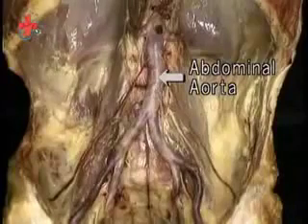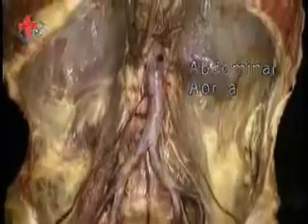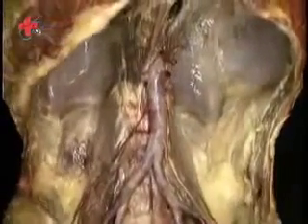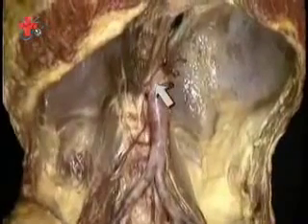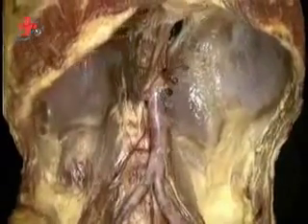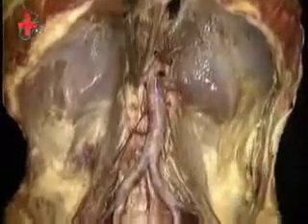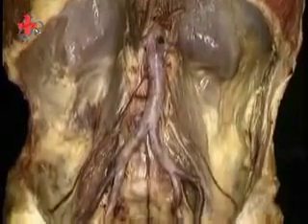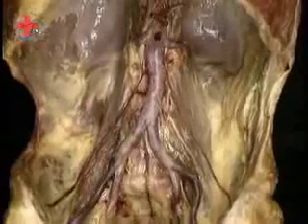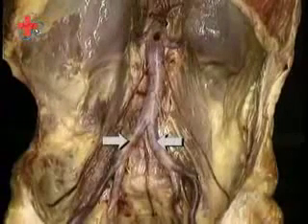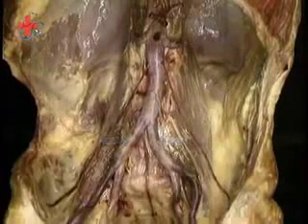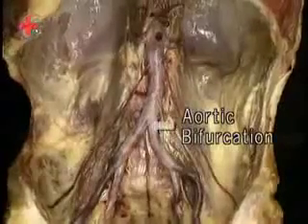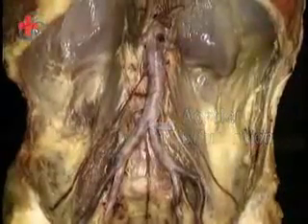Here's the abdominal aorta. It enters the abdomen by passing through the aortic opening in the diaphragm at the level of the 12th thoracic vertebra. The aorta runs down on the front of the lumbar vertebral bodies just to the left of the midline. It ends by dividing at the level of L4 into the right and left common iliac arteries. The point where it divides is called the aortic bifurcation.